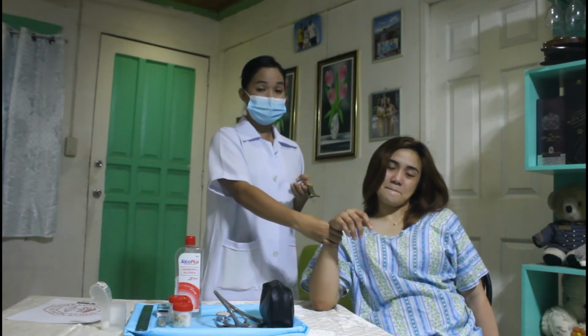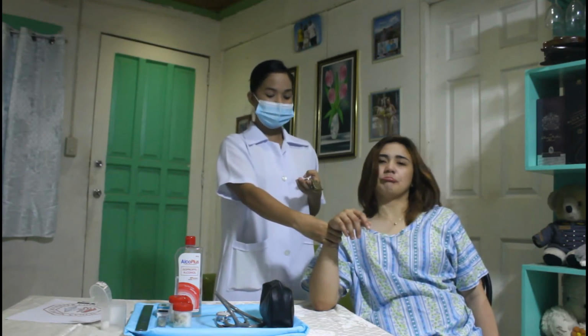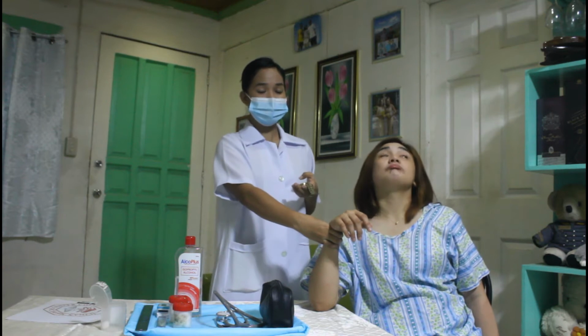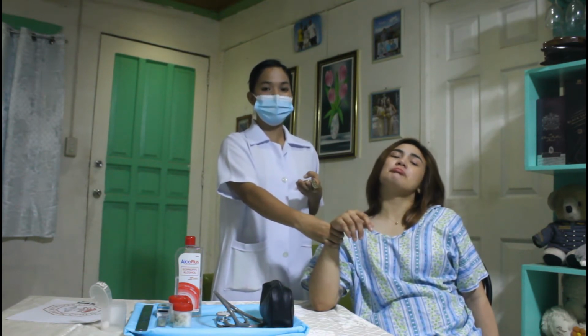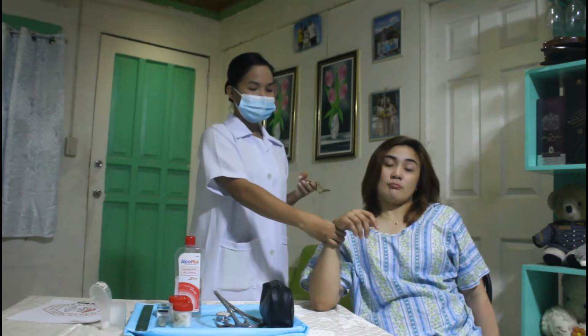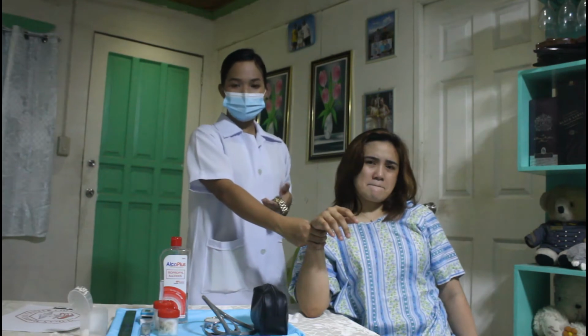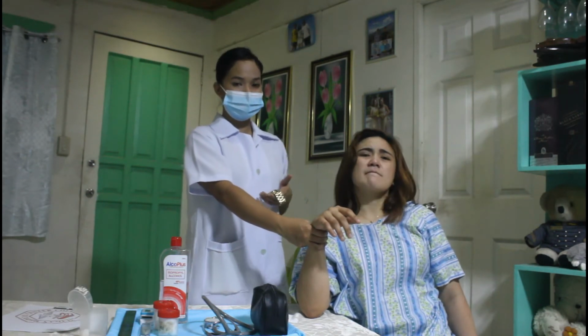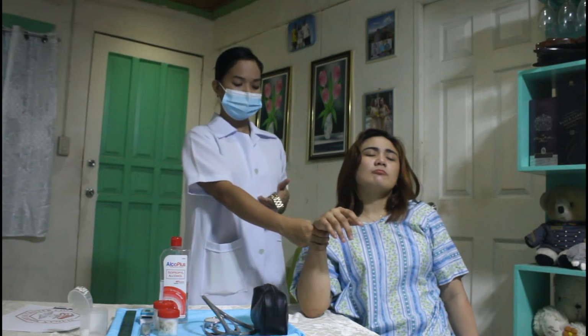Count the first beat after the second hand hits a number on the dial, which prevents overestimation of the pulse. Count the rate for 1 minute. Assess the frequency and pattern of irregularity. Compare the radial pulse bilaterally.